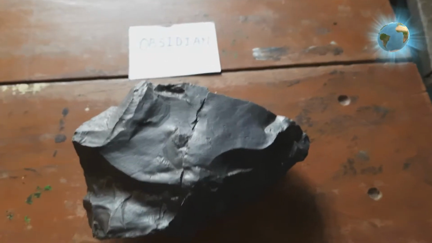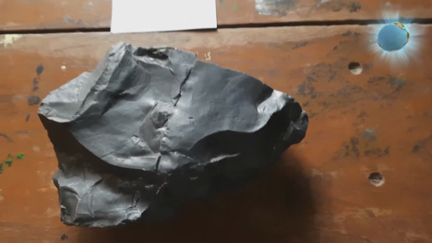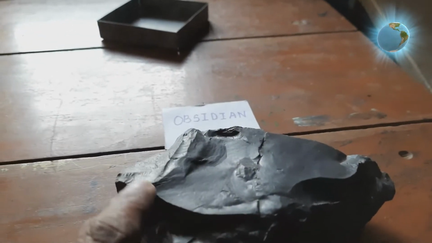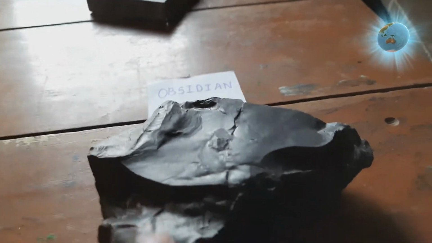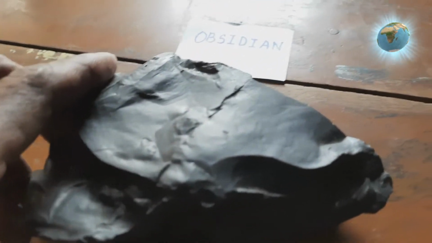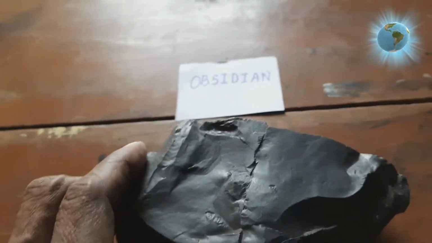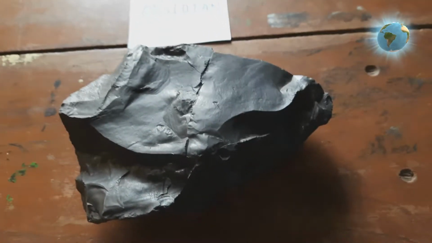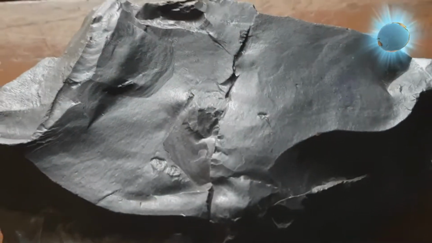Then you can see a conchoidal fracture, a curved surface here. This is a curved surface. You can see here also it develops a curved surface after fracturing, which is indicative of the presence of glass in the rock. So this rock is mainly made up of volcanic glass, which develops the conchoidal fracture.